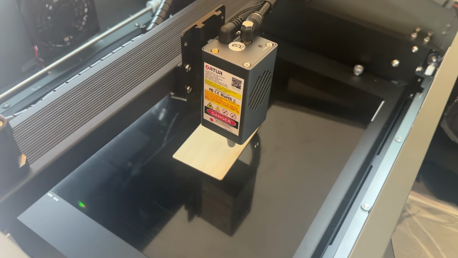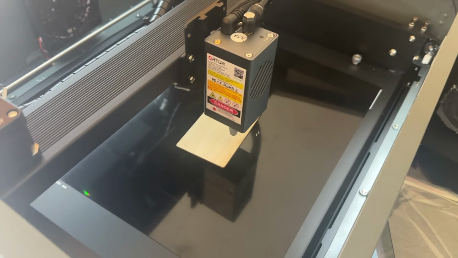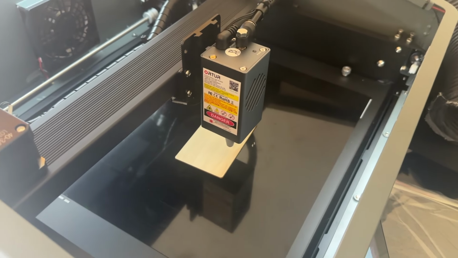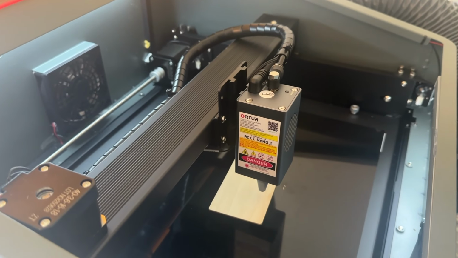We are getting ready to do another test print now on something a little bit smaller, more business card size, on a little wood plate. And we do have to readjust the laser. So let's get that process going.